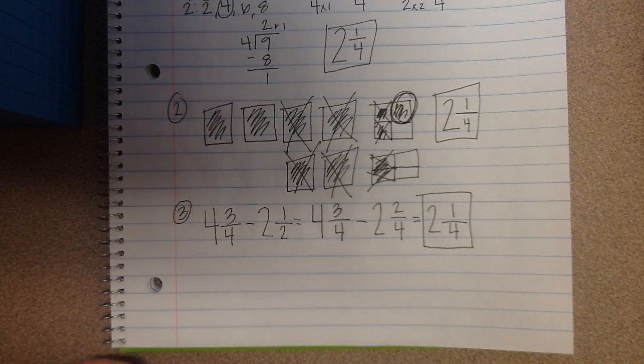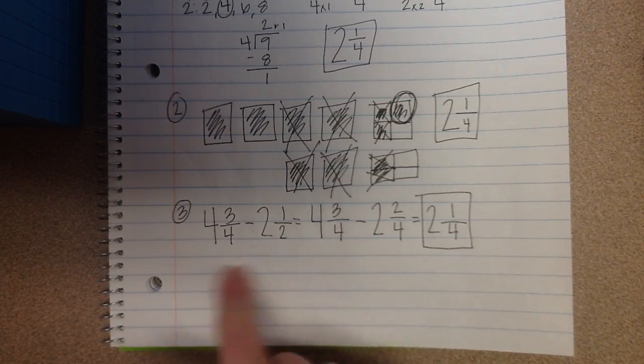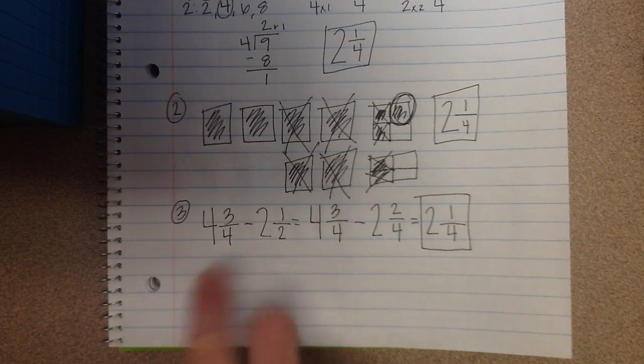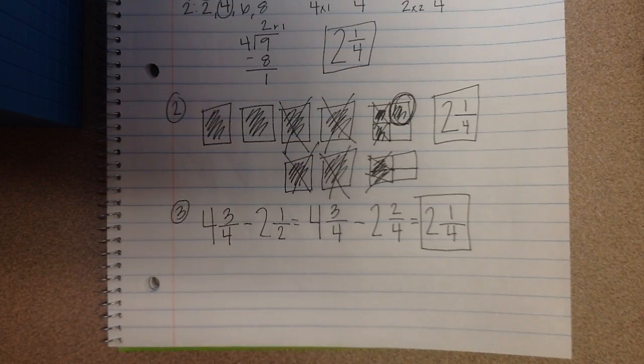Okay? I will tell you tomorrow on your test or on your math quiz, you do not have any problems where you have 3 fractions adding together or subtracting together. You are only going to have 2 fractions per problem, if that makes sense. So here we had 2 fractions, so that's all you're going to have to do. I will tell you there are 2 addition, 2 subtraction problems.